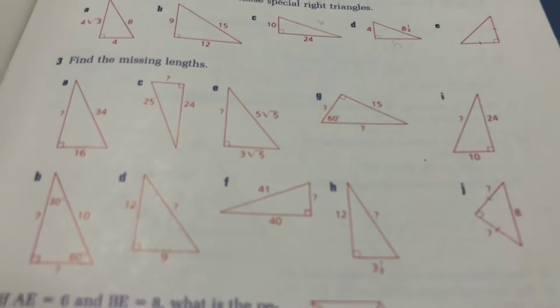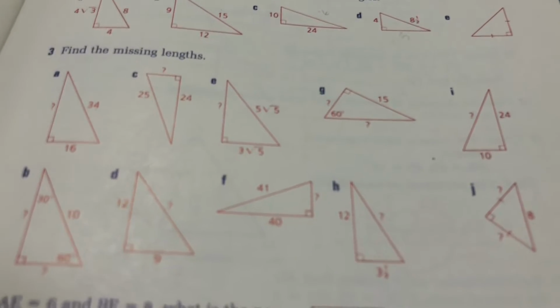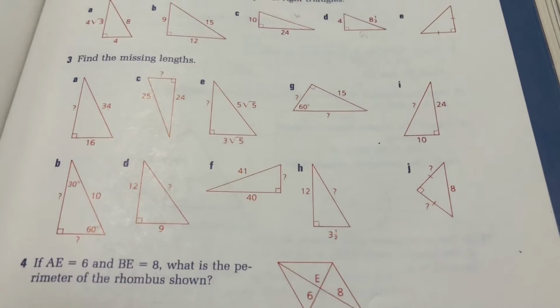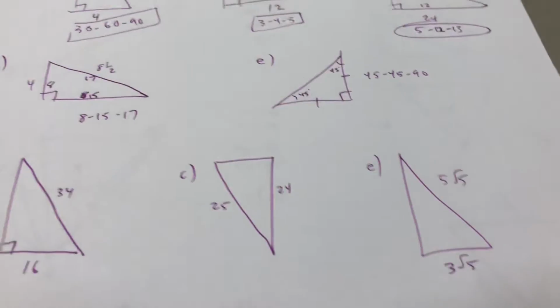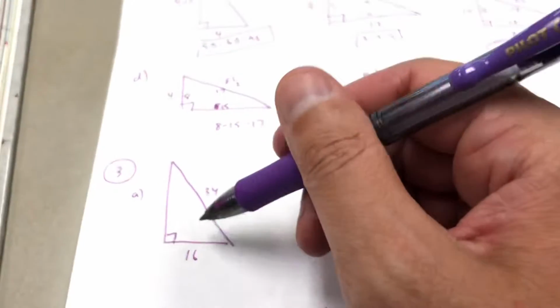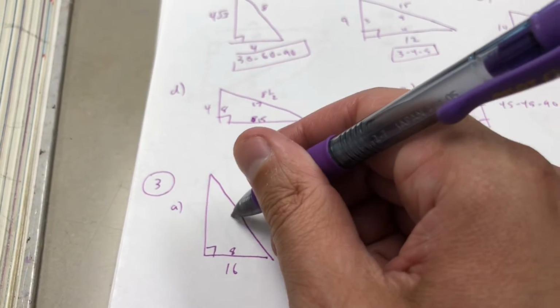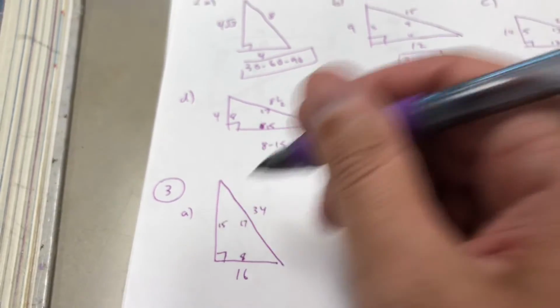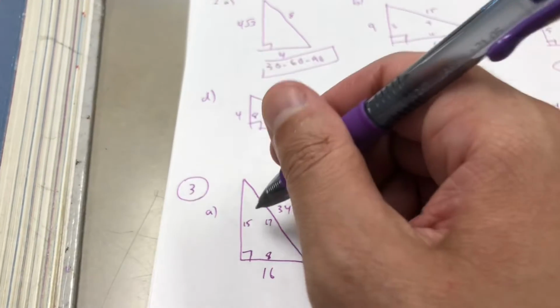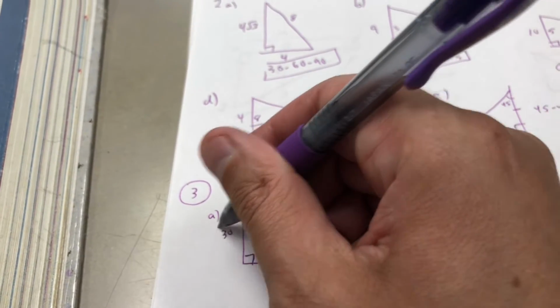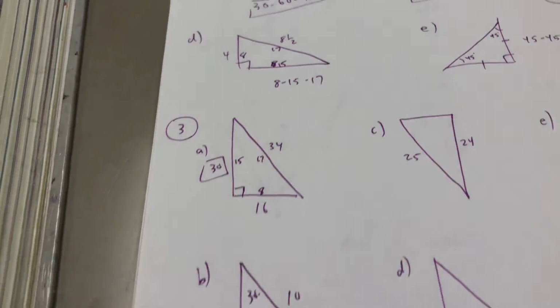Problem number 3 asks us to find missing lengths of sides of right triangles. And again, we've got all kinds of different right triangles. I've done this on another sheet. I could use the Pythagorean theorem here. However, I noticed that this is divisible by 2 and that's divisible by 2. So this is coming from an 8, 15, 17 triangle being doubled. So that missing side is going to end up being 30.